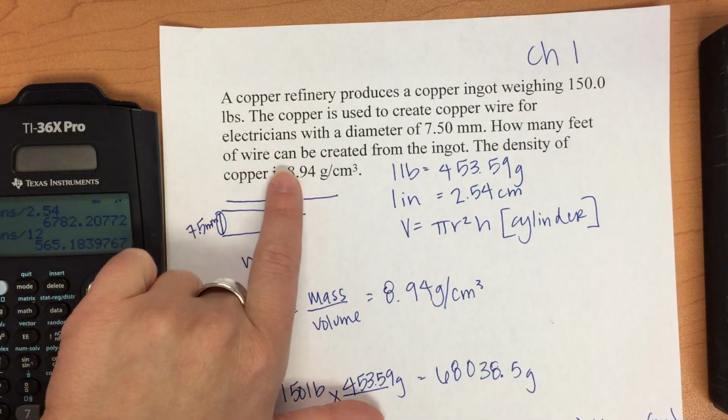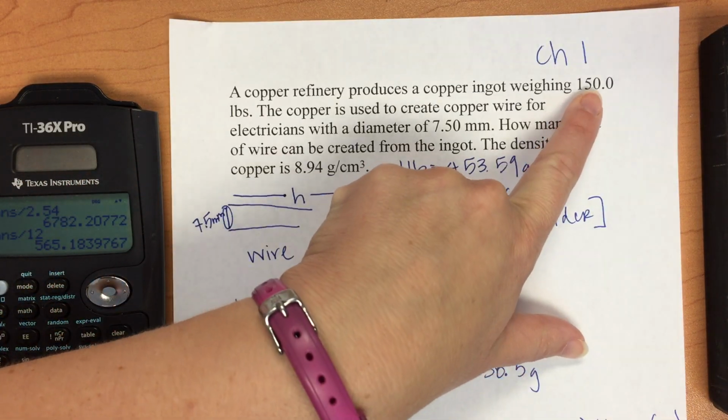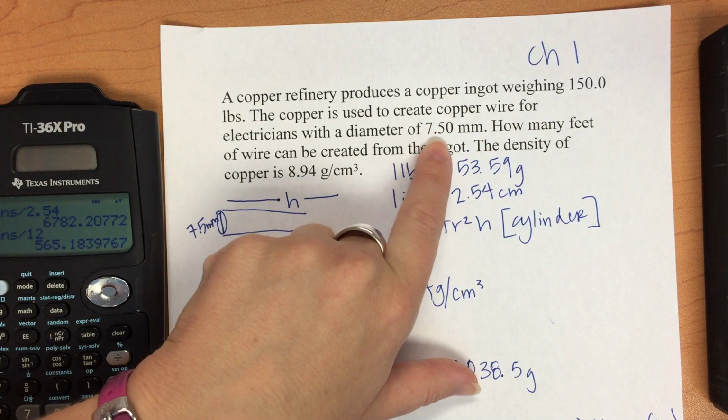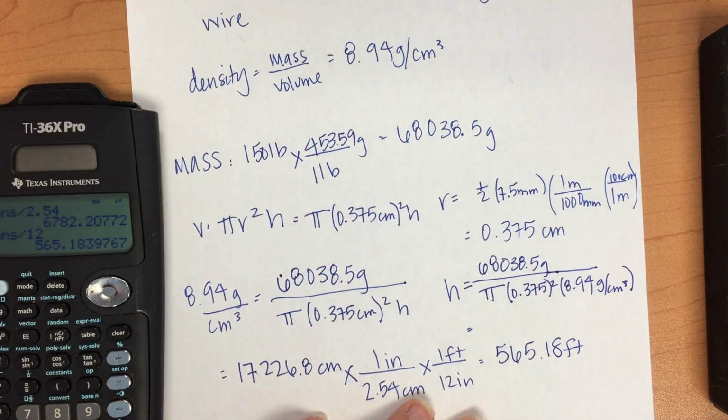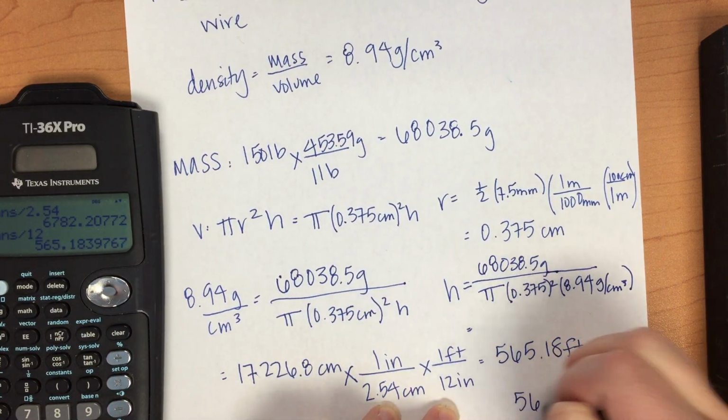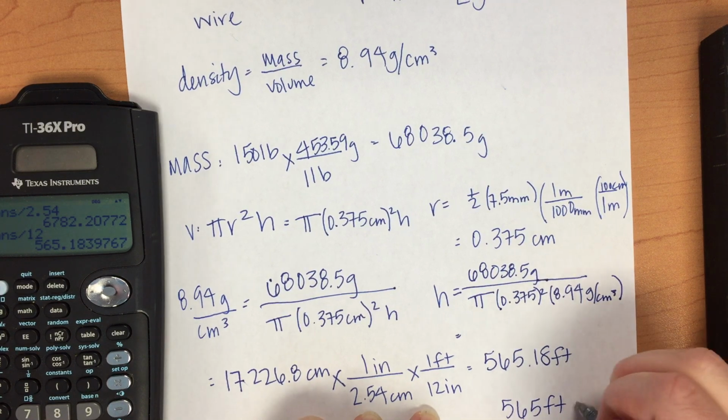Now the real question is, did we use the right sig fig? So we can go back to the question. Density doesn't count. This value has 4, this value has 3. So our answer needs to have 3. So there are 565 feet of wire.